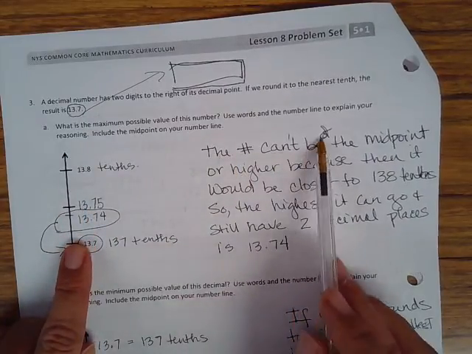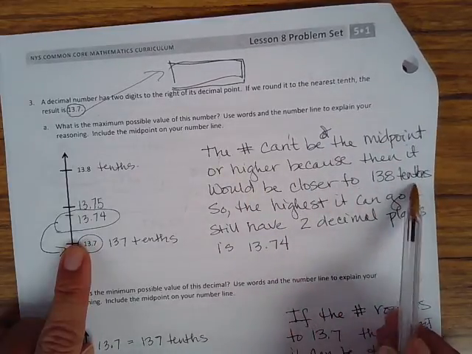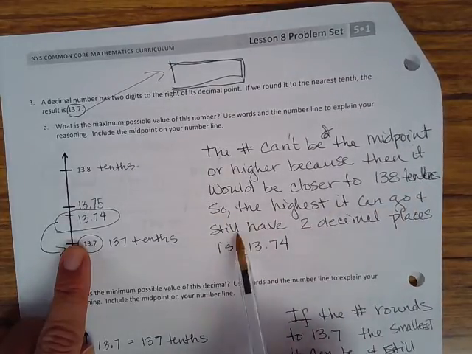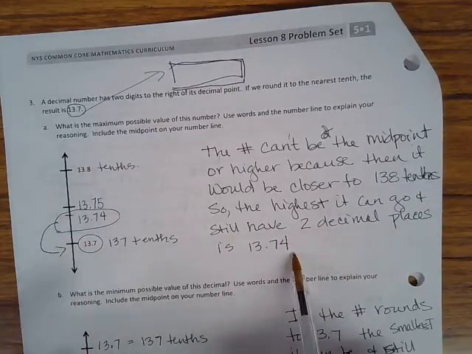The number can't be at the midpoint or higher, because then it would be closer to 138 tenths, or 13.8. So the highest it can go, and still have 2 decimal places, is 13.74.